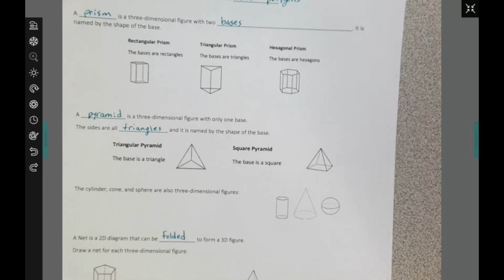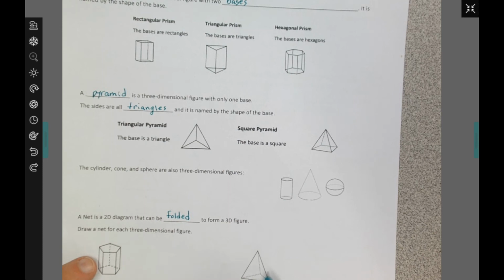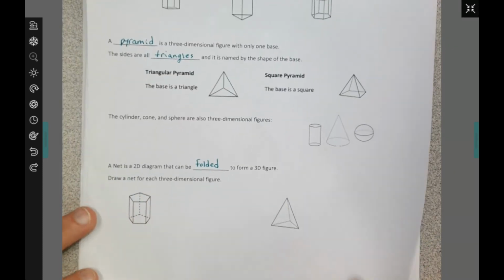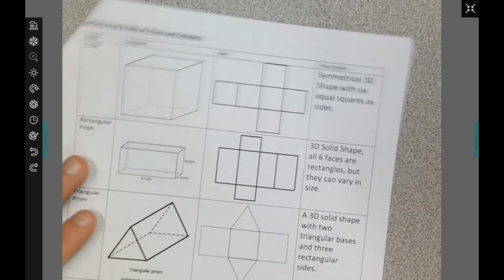So this next thing we talk about is a net. We're going to be finding surface area today. And surface area is just finding the area of each polygon that makes up the polyhedron. So a net would be these three-dimensional shapes decomposed, just laid flat on a sheet of paper. So instead of having you draw them, we're just going to look at examples on the next page.